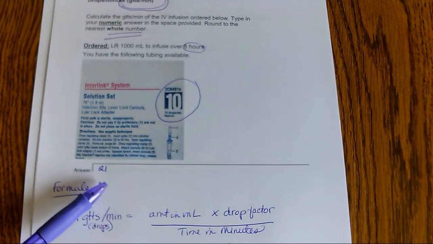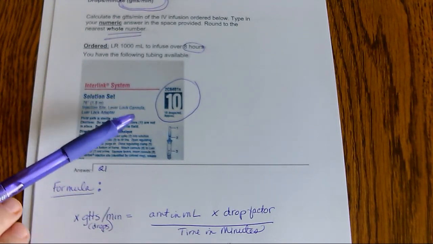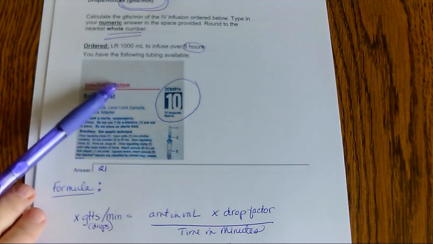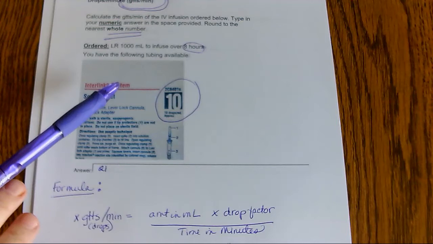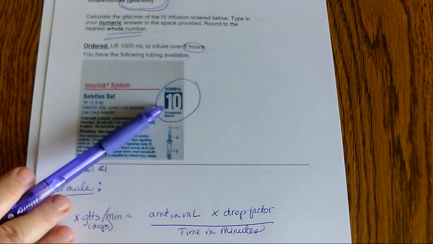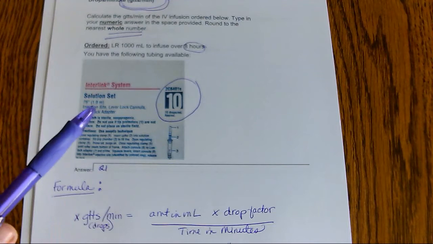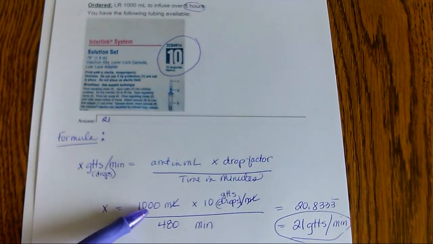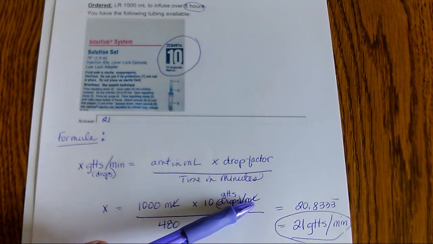What's my drop factor? That always throws students a little, but drop factor is actually written on the tubing. That's why we give you this picture of a tubing so you can get used to what it might be like in a clinical environment. This says the big 10 represents how many drops per ml, and you can see it in the fine print here, drops per ml. So now I write 1,000 mLs times 10 gtts, or drops per milliliter.